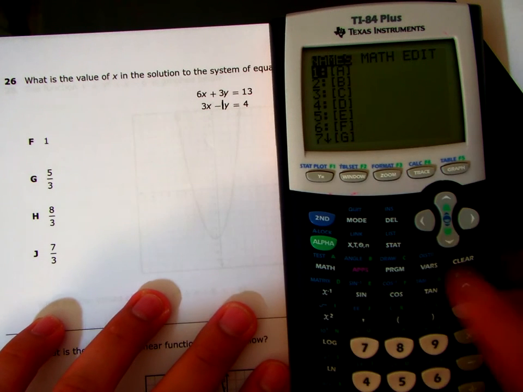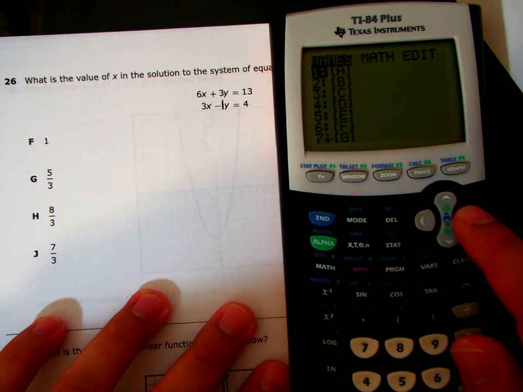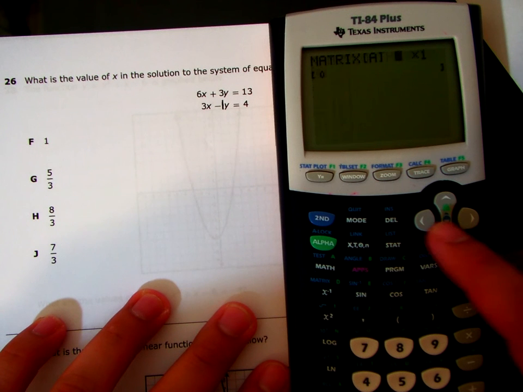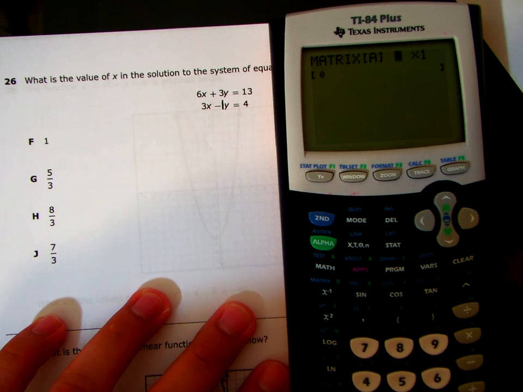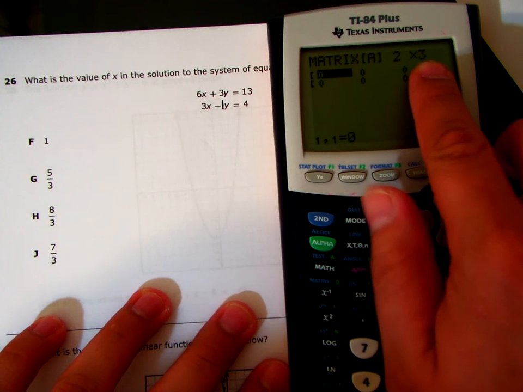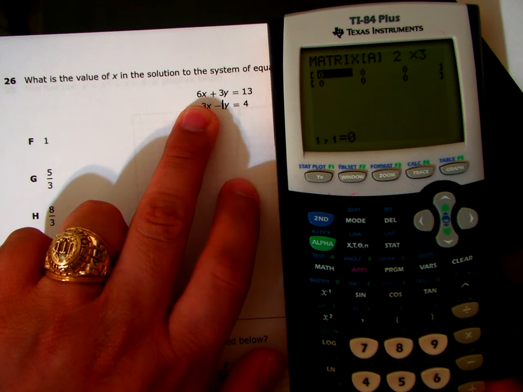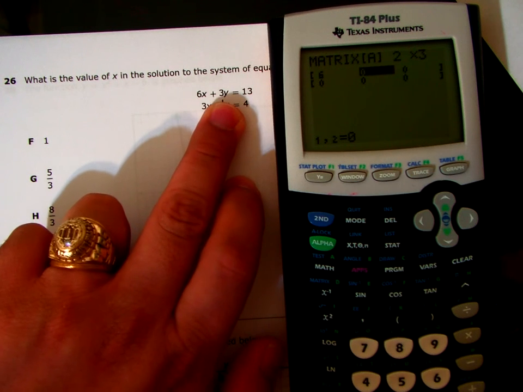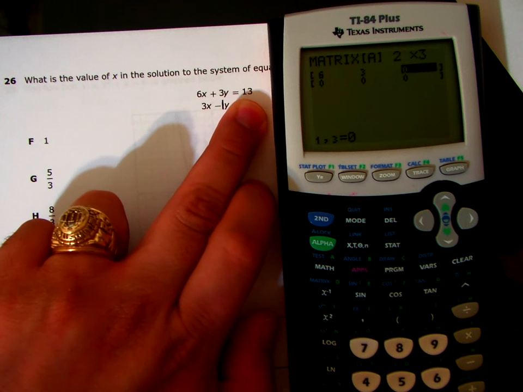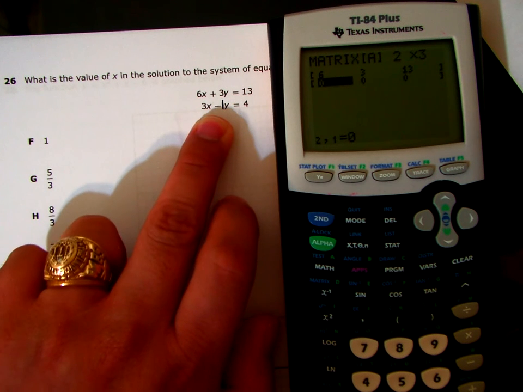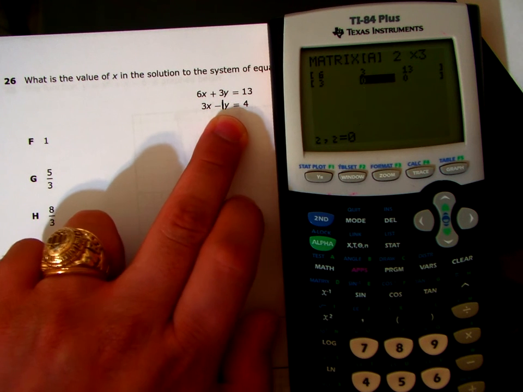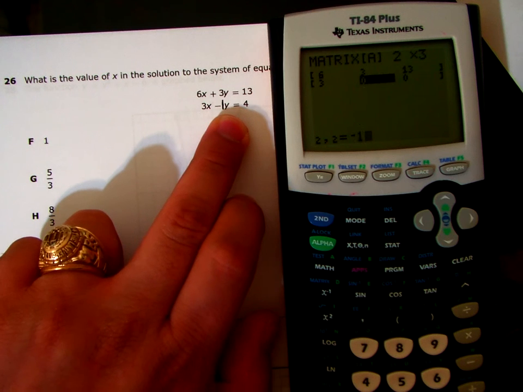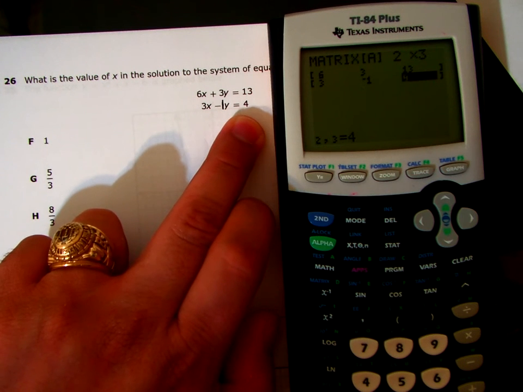Matrices. Okay, then go over to edit. Right, it's always going to be 2, enter, 3, enter, a 2 by 3 matrix. Right, so what number is that? 6, enter. What number is that? 3, enter. What number is that? 13, enter, 3, enter, negative 1, enter, 4, enter.